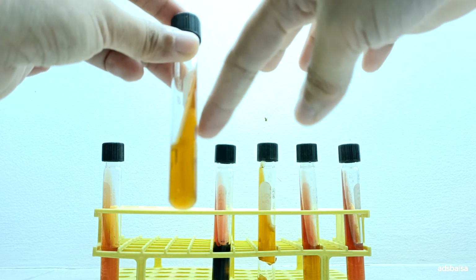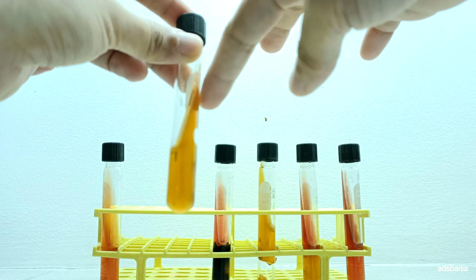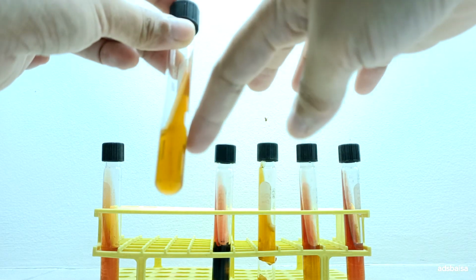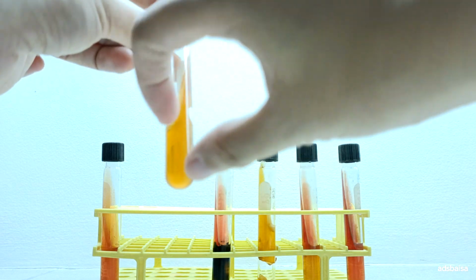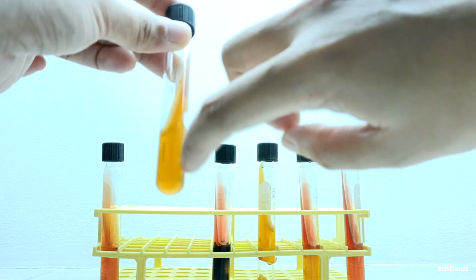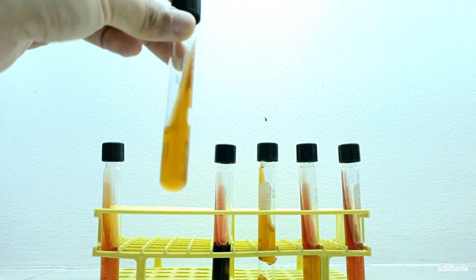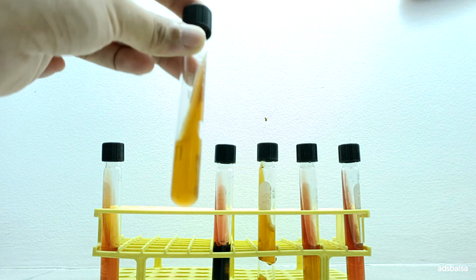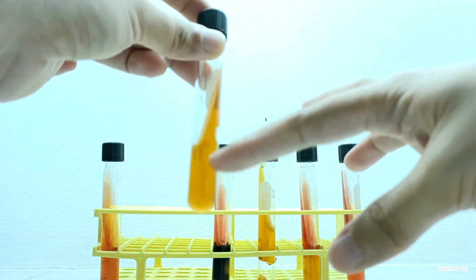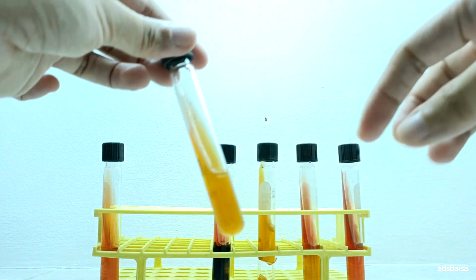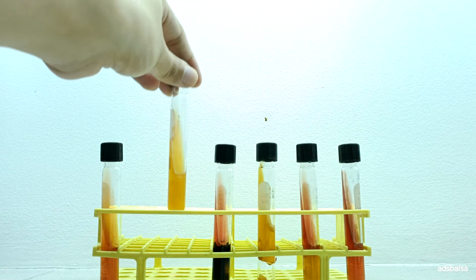That's why the slant turned yellow, and due to the high concentration of these sugars in the butt, the butt also turned yellow, leading to excessive acid formation in the entire medium. So this is A over A.